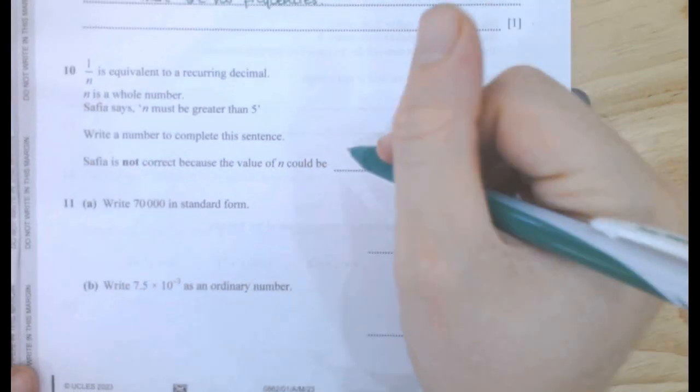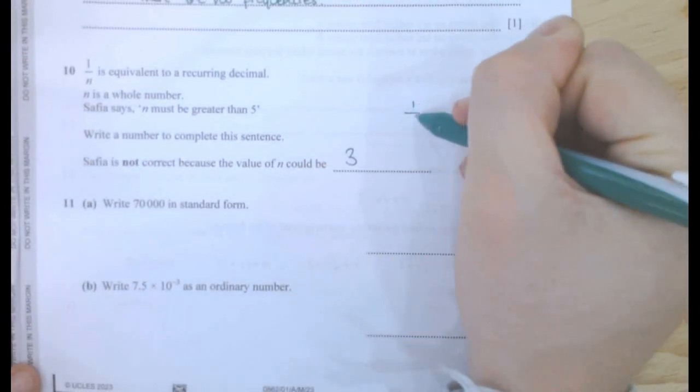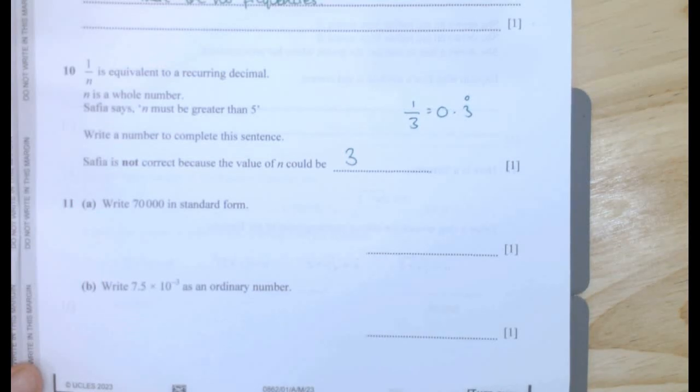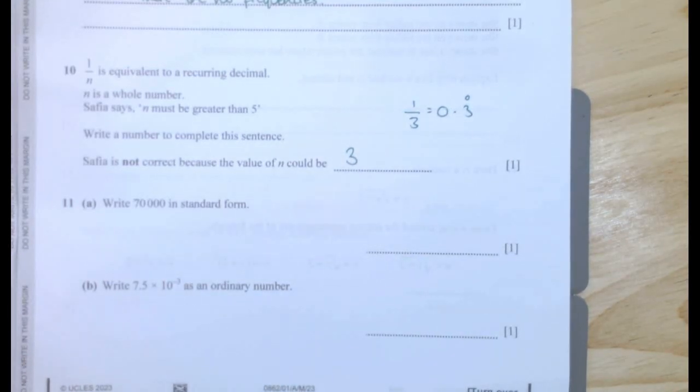Safia is not correct because the value of n could be 3. And that's because 1 over 3 is 0.3 recurring. Okay, so if n was 3, you get 0.3333333, which is a recurring decimal. Okay, n has to be a whole number, so she was nearly right.